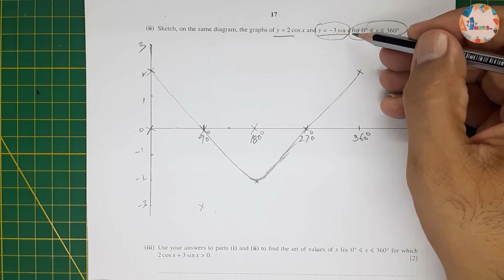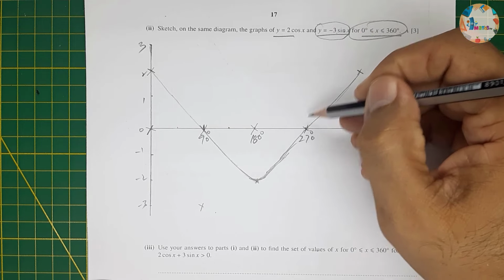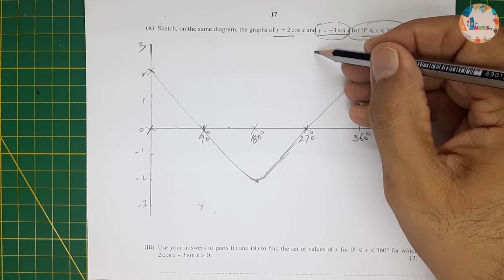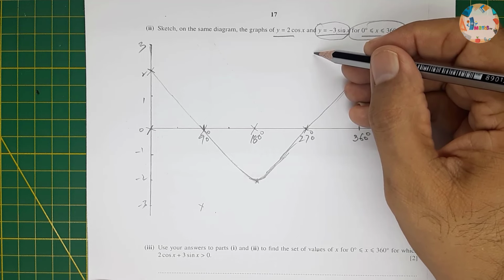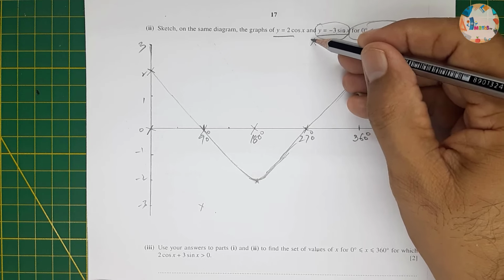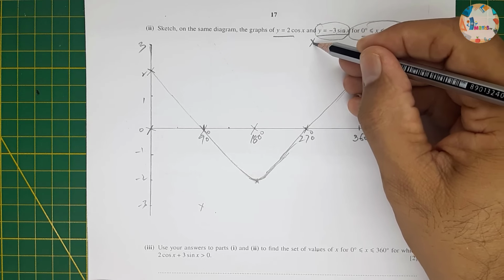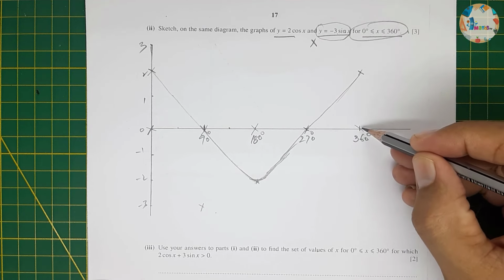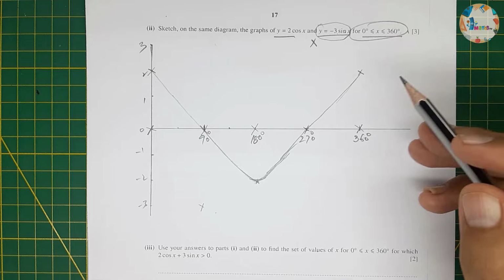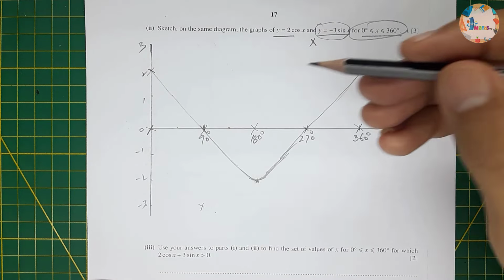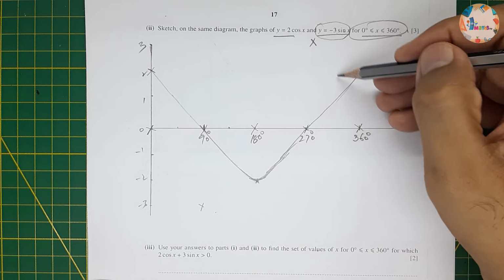So it will be -1 for 270, so we'll take +3 value, so our curve will be going up, and it will be up to +3 value, sorry. So it will be up to this one, and then passing through 360 will be this one. So if we start the curve from here, it will be curving like this.